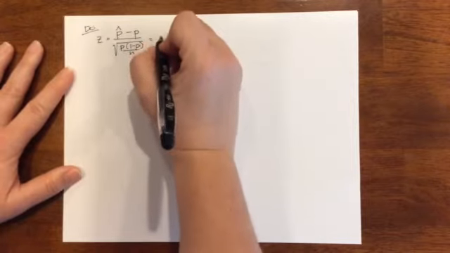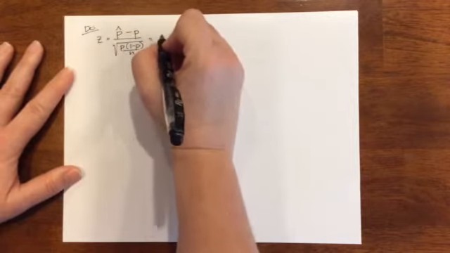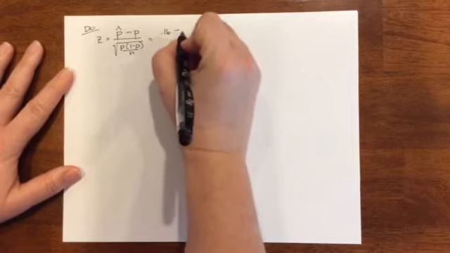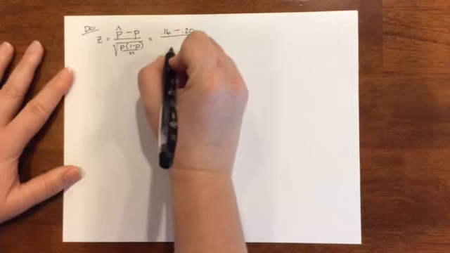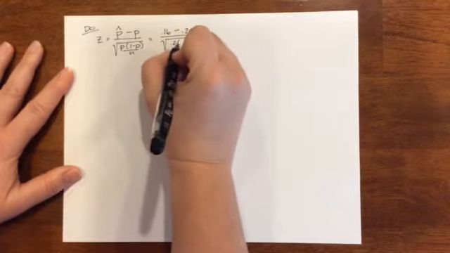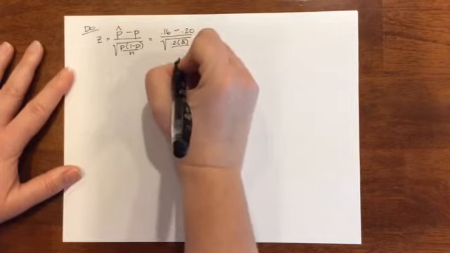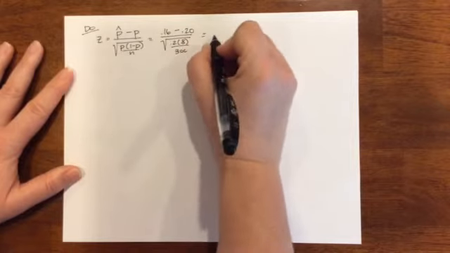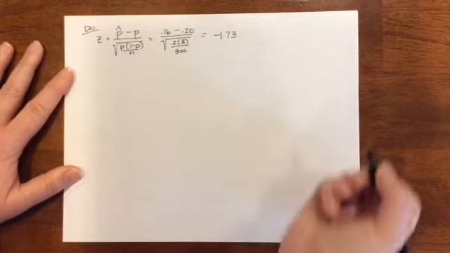So to plug those in, I already figured out p hat was 48 divided by 300, and that's 16%. The parameter that we're assuming is 20%. And the complement is 80%, and we surveyed 300 people. Okay, and when I do the math, I get negative 1.73.